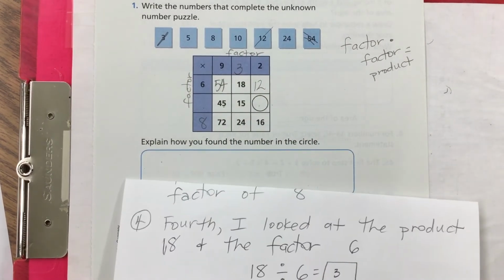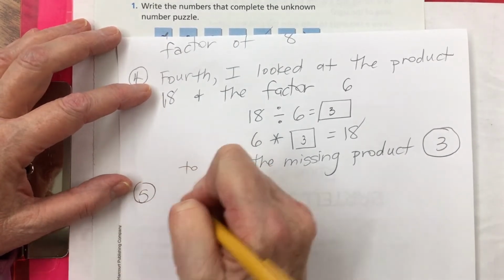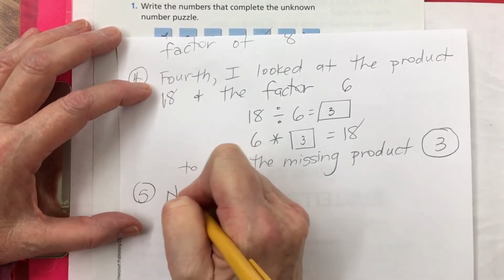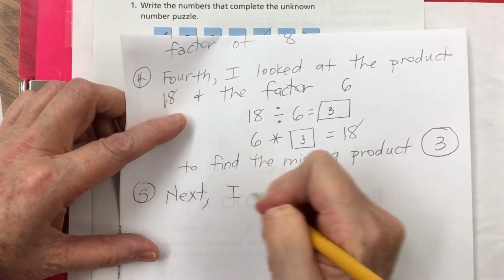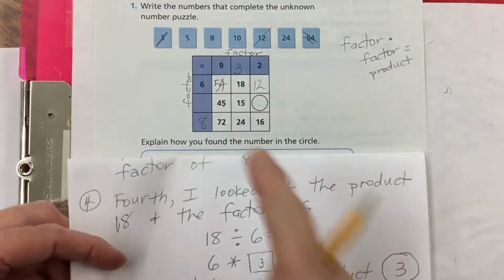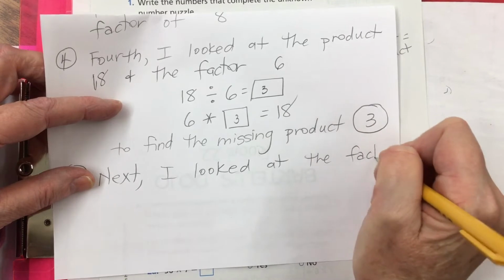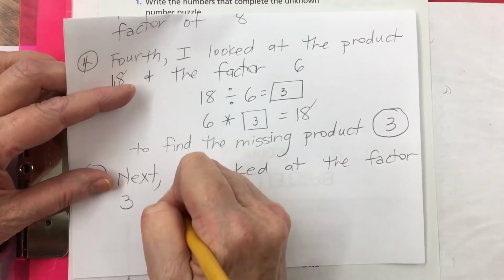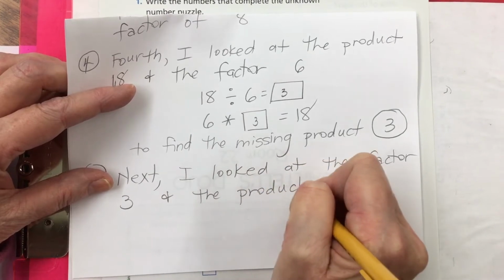So I would say for our 5th step, for number 5, next, and you can say 5th, but I'm going to say next, I looked at the factor 3 and the product 15.